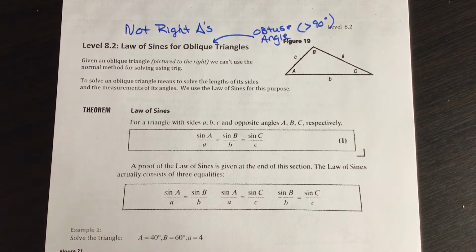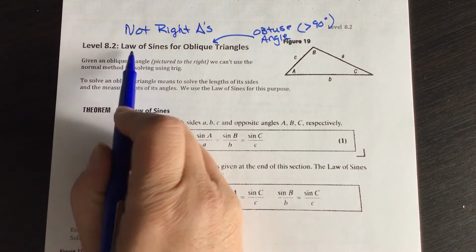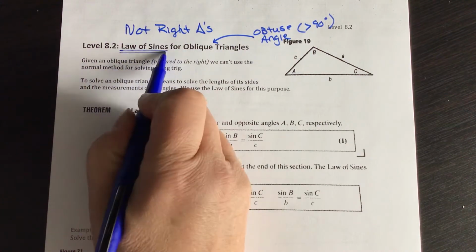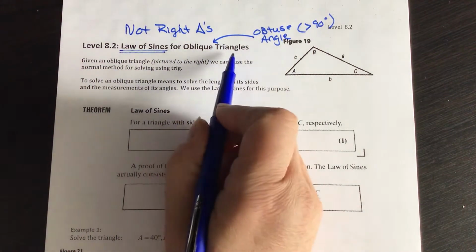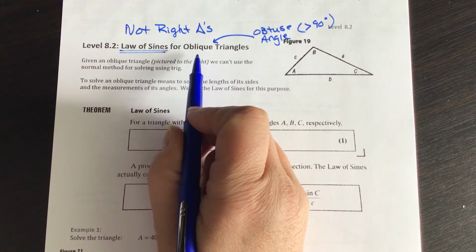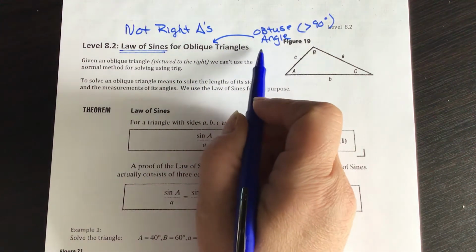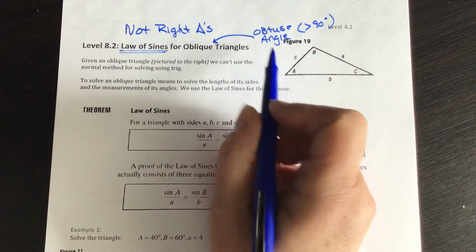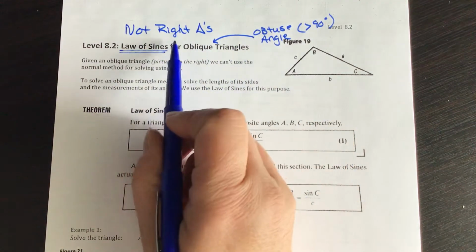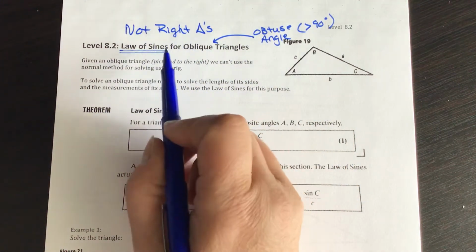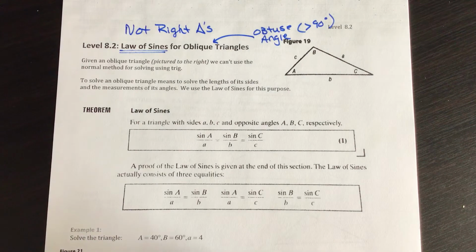So in lesson 8.2, we are going to look at some triangles that are not right triangles. Particularly, we're going to look at what's called the law of sines, and these are for oblique triangles. Usually they have an obtuse angle greater than 90 degrees, but for definite sure there are no right angles in an oblique triangle.